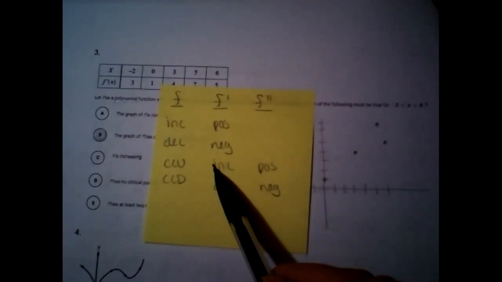I can go through the other ones and show why they aren't as well. Graph being concave up would only be if, oh, actually, why did I just put that away? Let me pull that right back out. Graph would be concave up if f prime were increasing all the time, but we see we do have places where this graph decreases, so it can't be A.